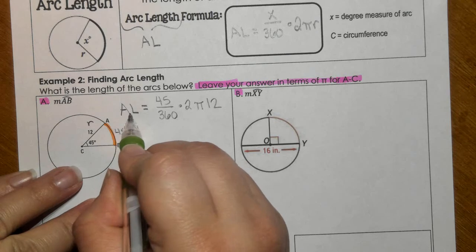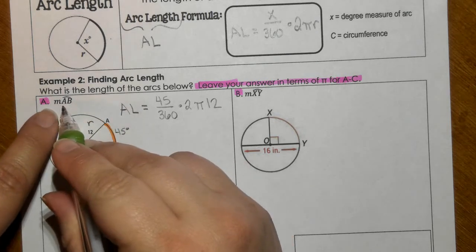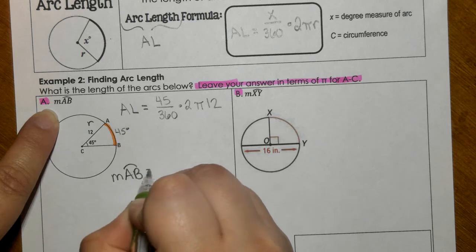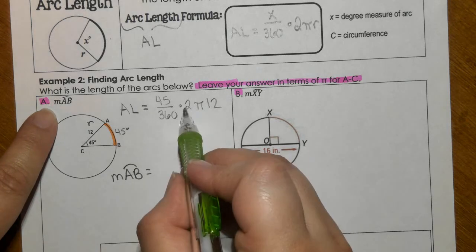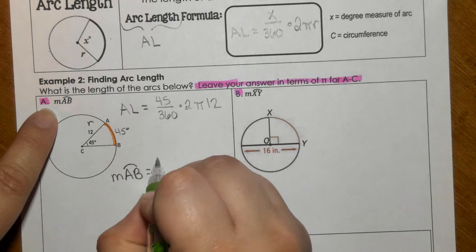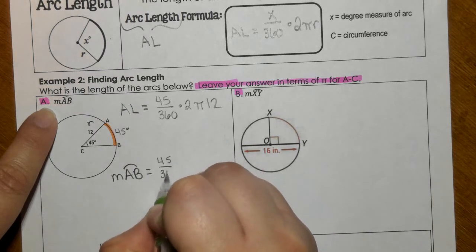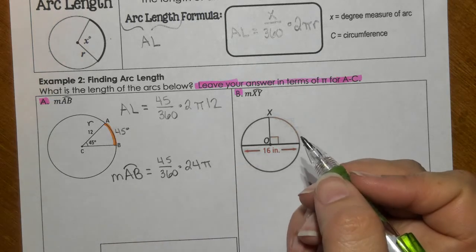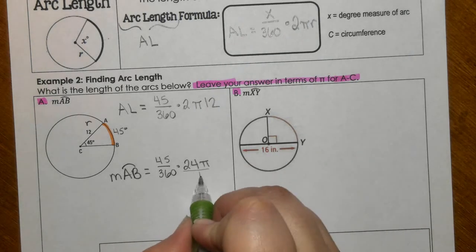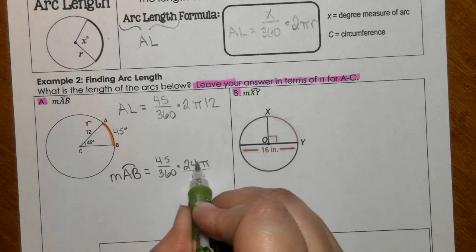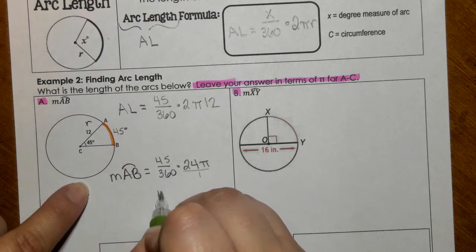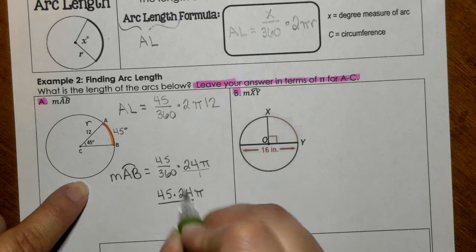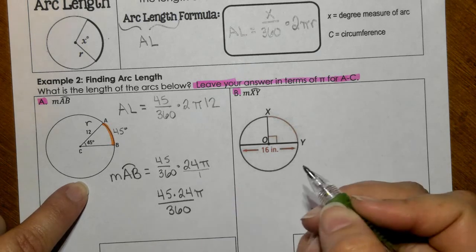So instead of saying arc length, we're going to say the measure of arc AB would be 2 times 12 is 24. So that's 24 pi. You have to understand that it's over 1, so you can multiply the top two numbers here. So 45 times 24 pi over 360.